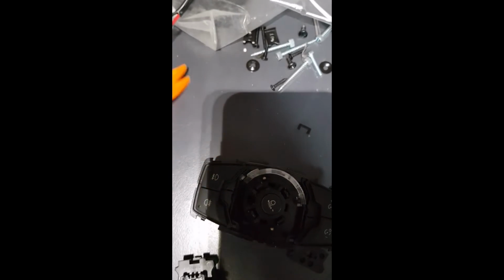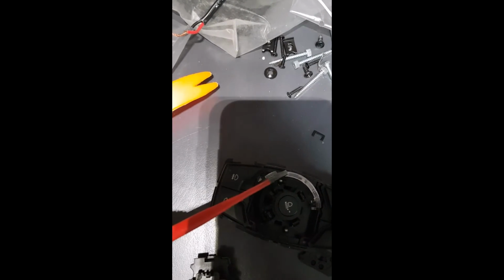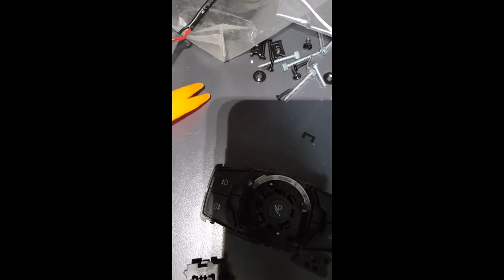So I'm just gonna see whether removing that can actually fix this issue. So what I said previously, that white plastic, that's probably not the stop. The stop is these things here.